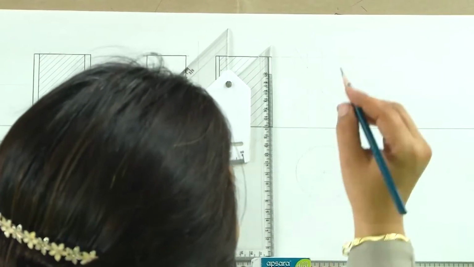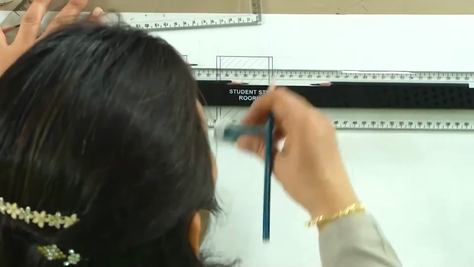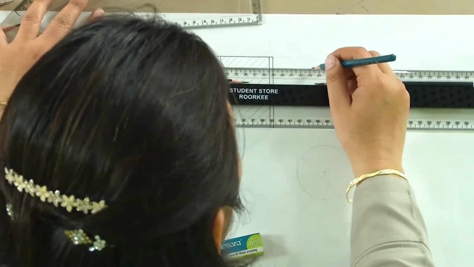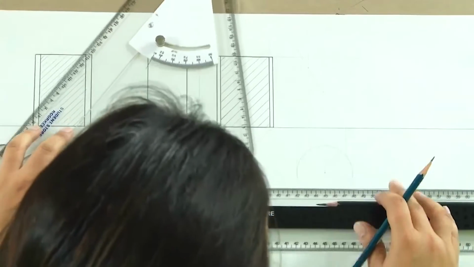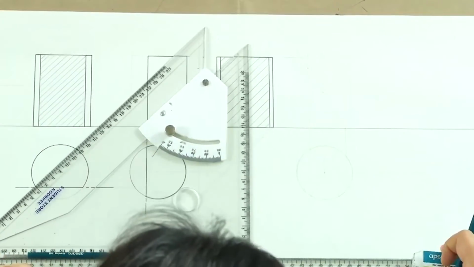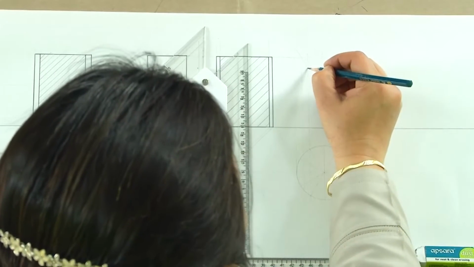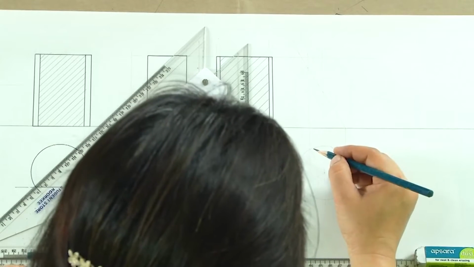So, what we are doing? We are again measuring, assuming that there was a plane which was cutting the cylinder here. So, what would happen? We would actually be getting the projection back onto these lines.